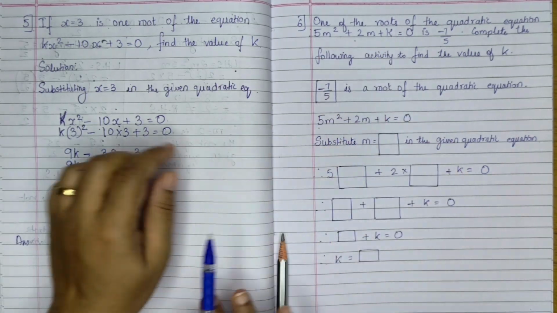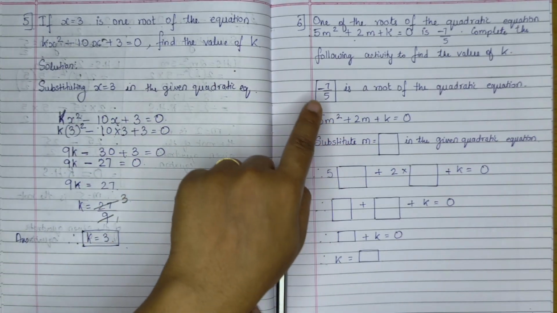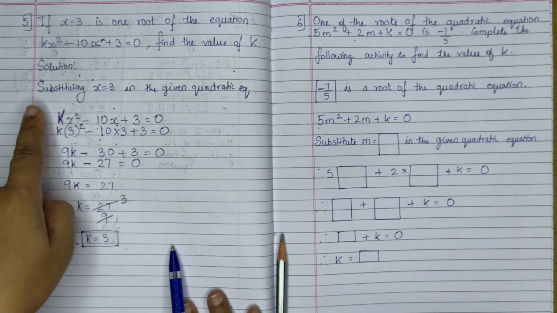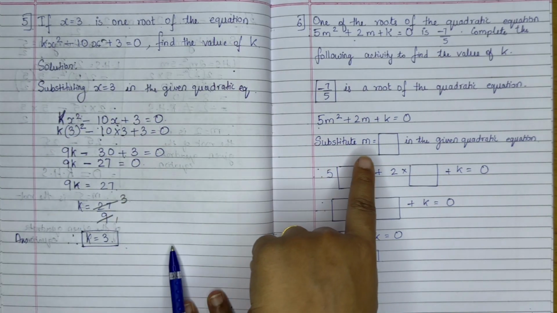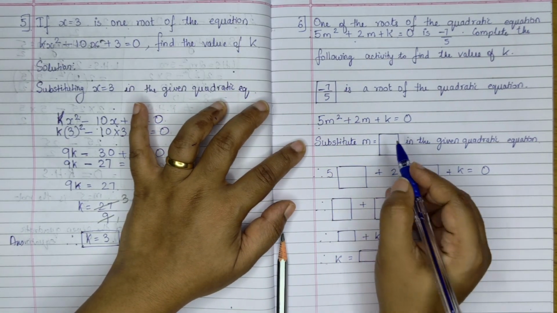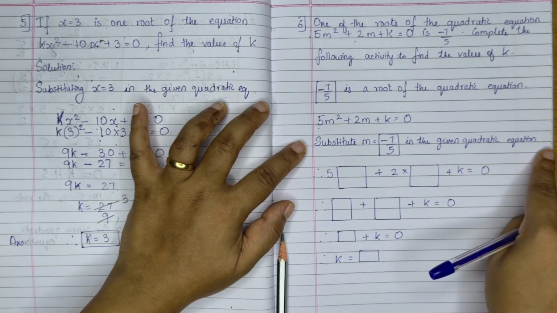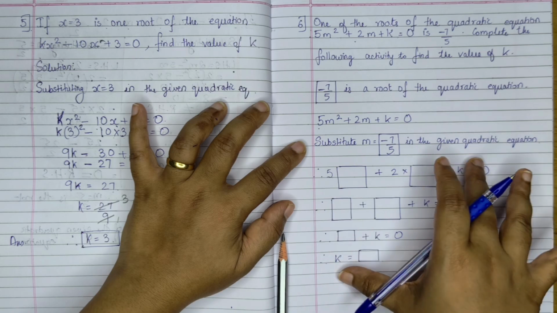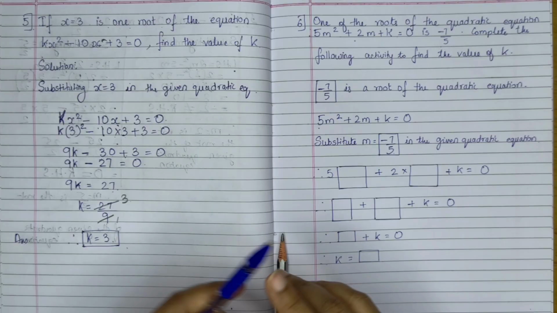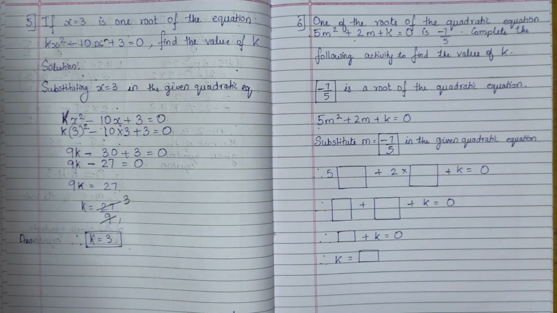The same equation. Just as we wrote the equation and then put the value x is equal to 3, here we will take m is equal to minus 7 upon 5 and solve this. So substituting m is equal to minus 7 upon 5 in the given quadratic equation. Now in this step you only have to fill in the boxes, so I will solve this separately on the rough paper.